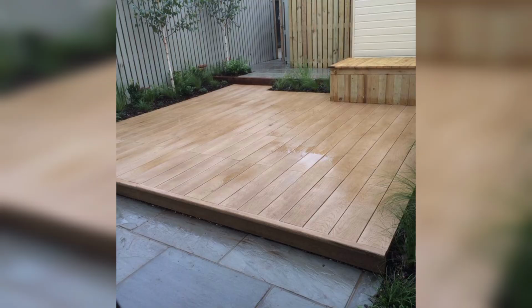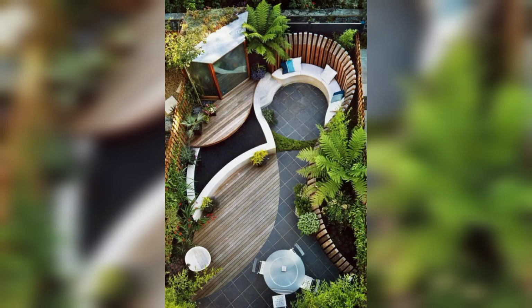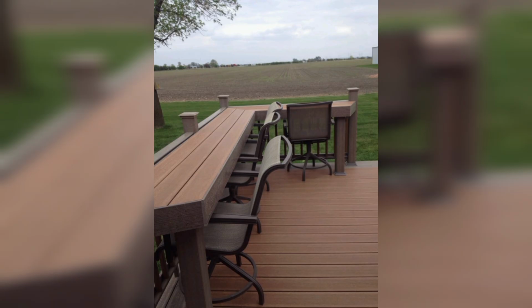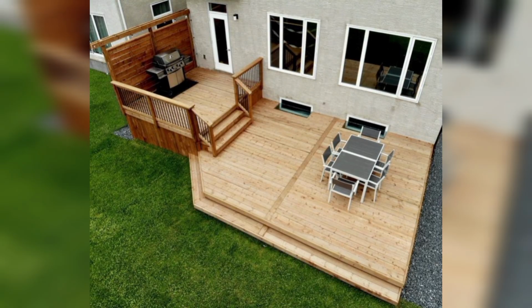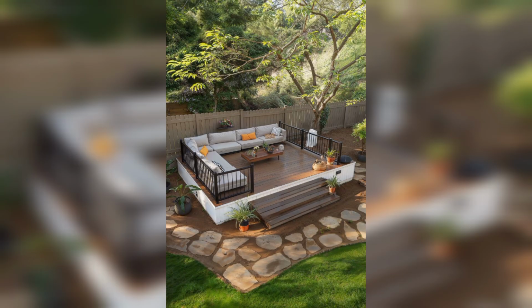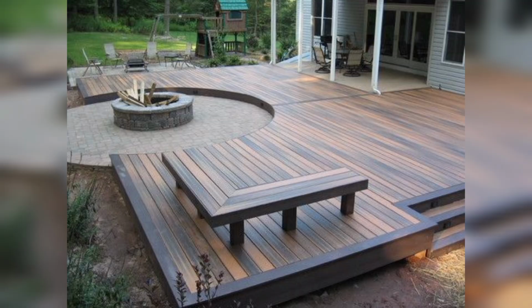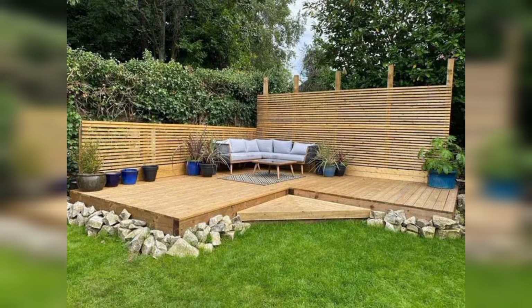We explore a variety of deck ideas, especially for small backyards, ranging from multi-level decks to space-saving designs and everything in between. Multi-level decks.